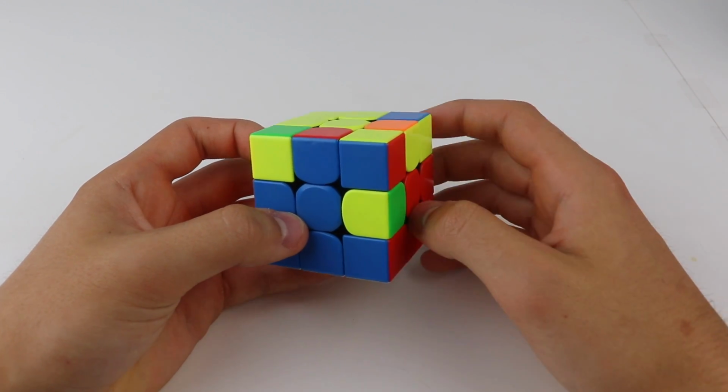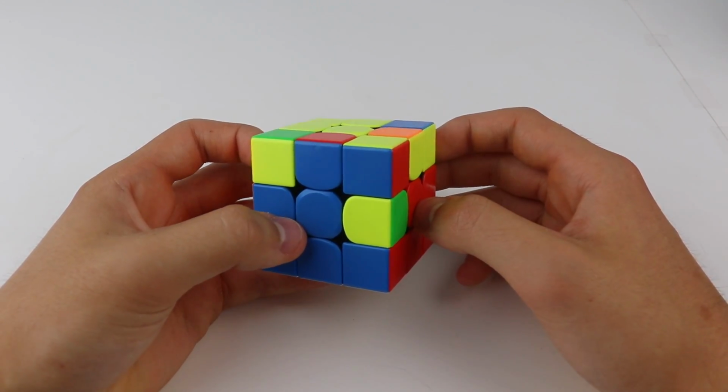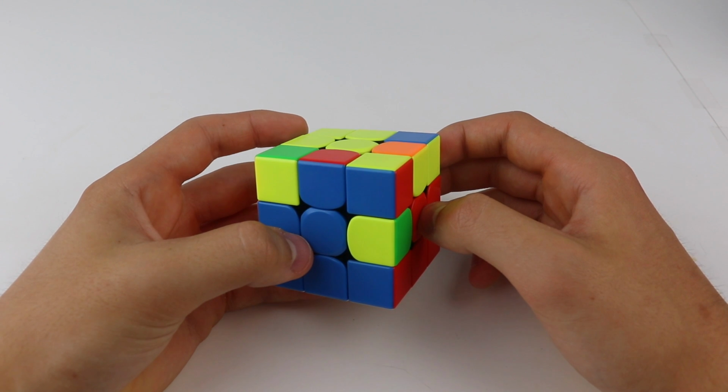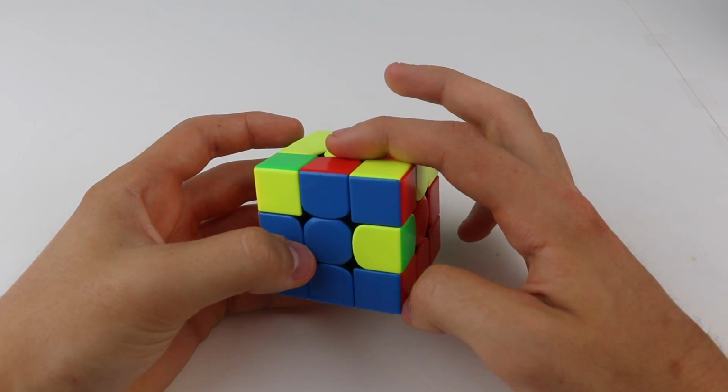You see this F2L case? It's a pretty simple case, isn't it? It's just an edge insert. But believe it or not, I'm pretty confident that you have been solving this case incorrectly.